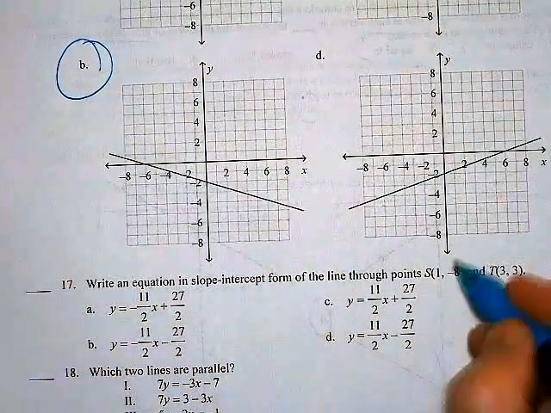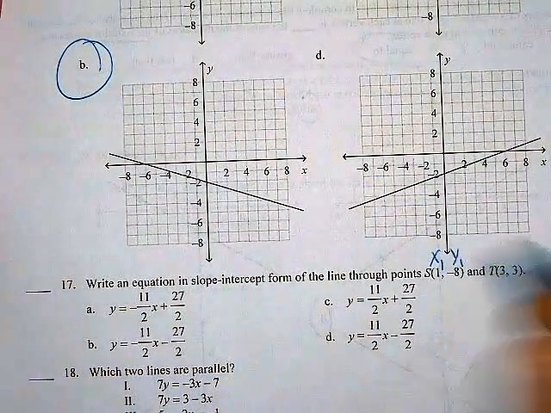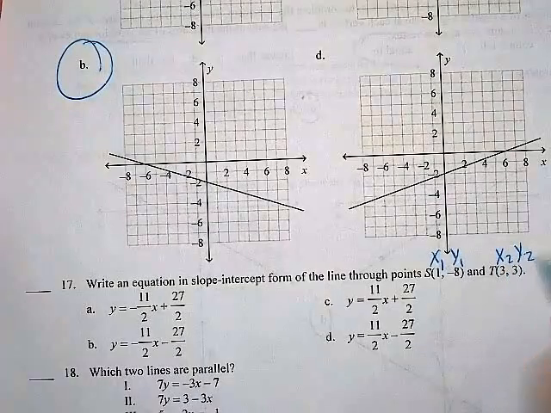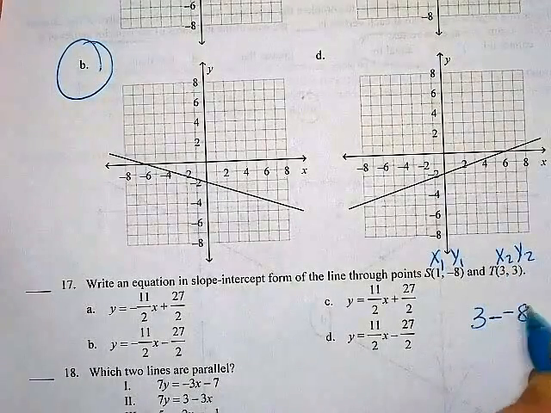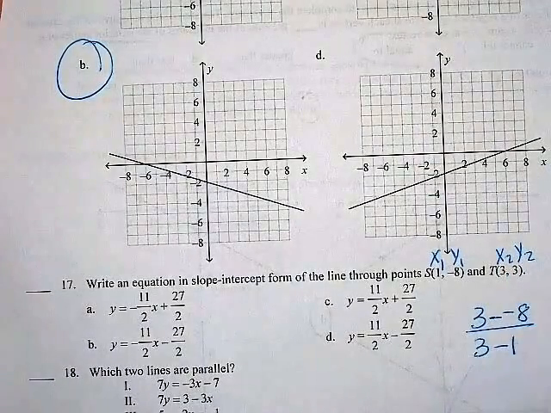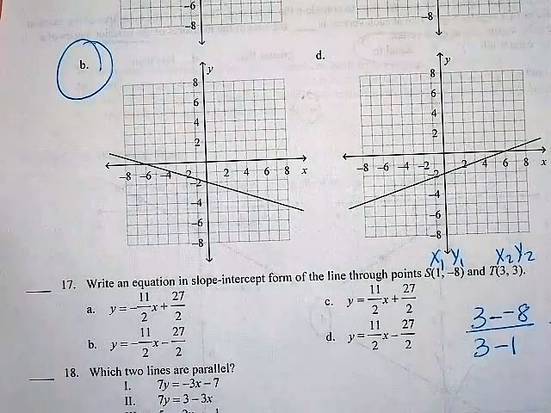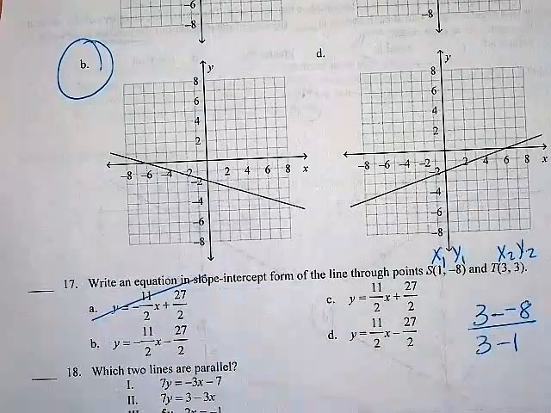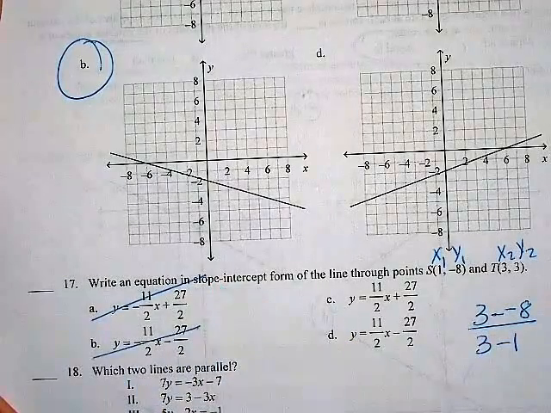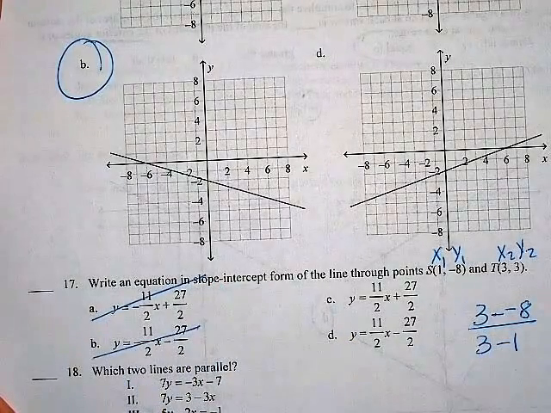First thing you have to do is find the slope. x sub 1, y sub 1, x sub 2, y sub 2. 3 minus -8 over 3 minus 1. I get 11 over 2 for the slope. This is a -11 over 2, so I throw it out. And that says -11 over 2, so I throw it out. So this is my slope.